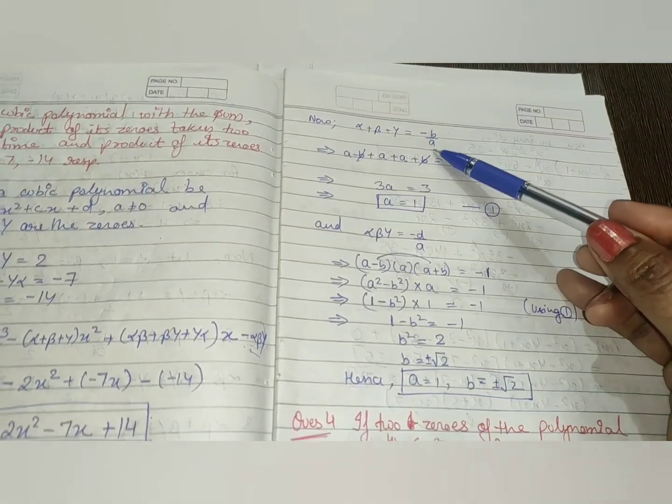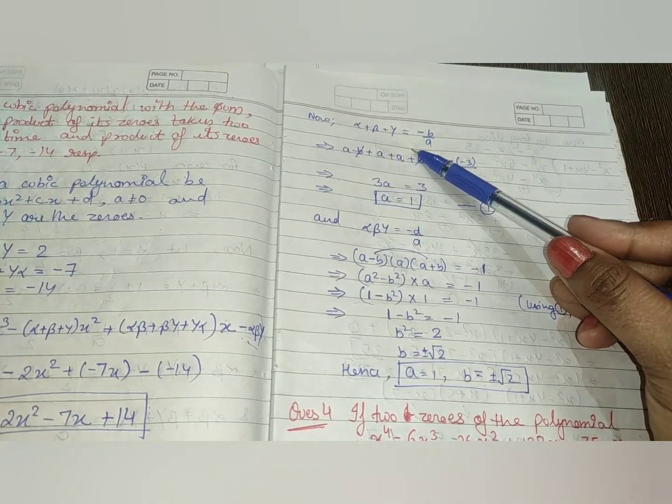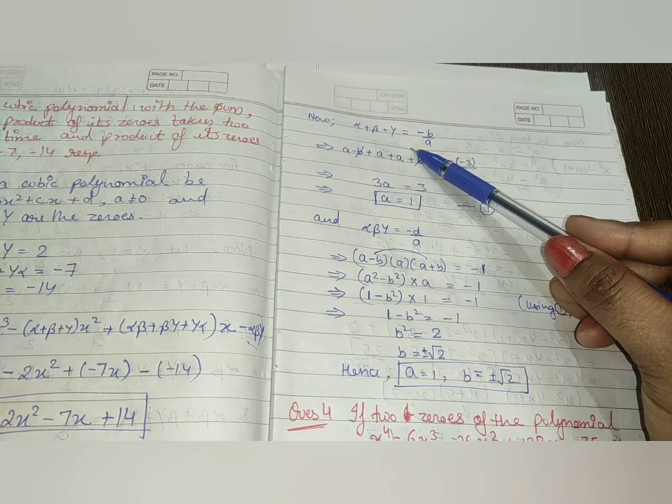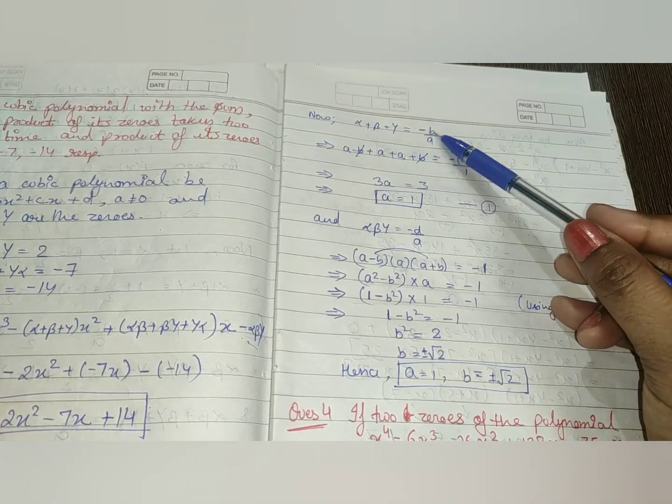Okay, now see, I am going to use the relationship for finding the values of a and b, and you can use suitable relationships. So first of all, I am taking the sum of the zeros, that is minus b upon a.